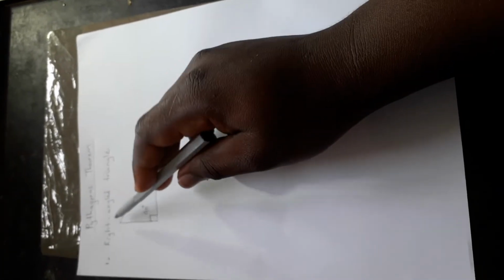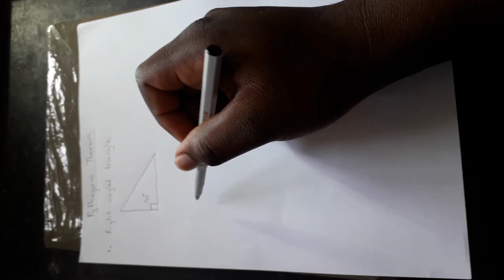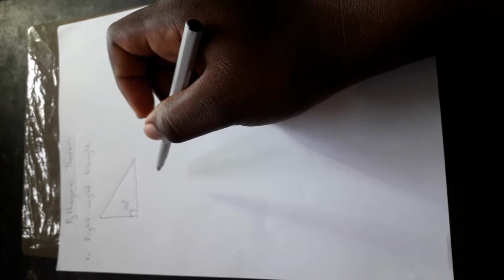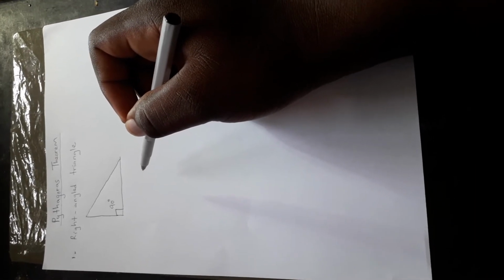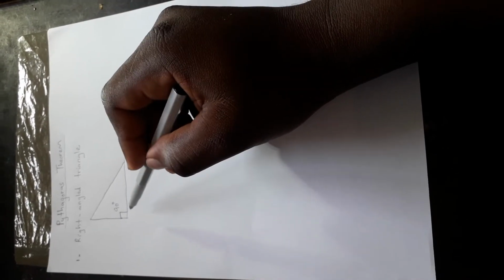So we must have two lines which meet perpendicularly. And I'm not going to be writing down the names of certain things I'm going to be mentioning, because they are not as much necessary in understanding the mathematics around the Pythagoras theorem. So this is the 90-degree angle.